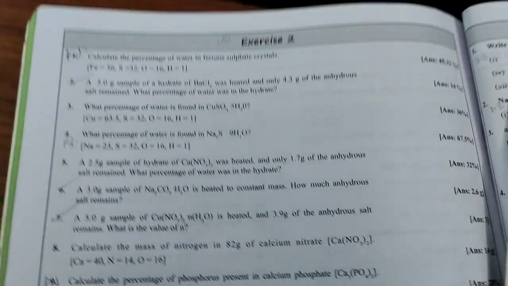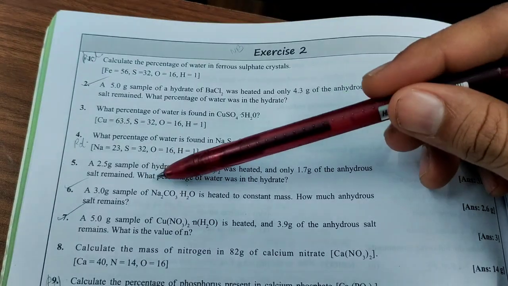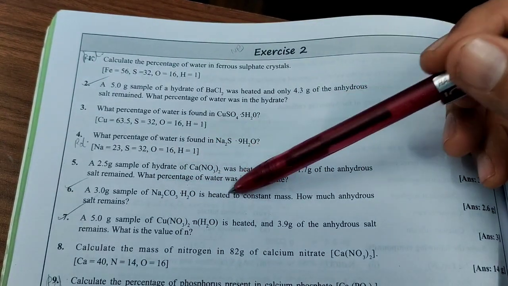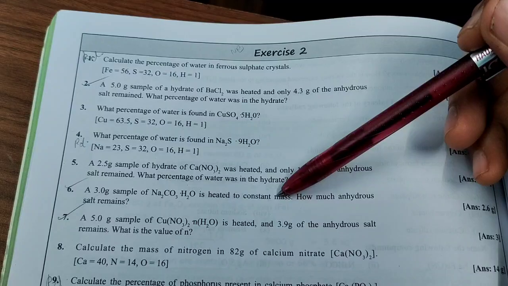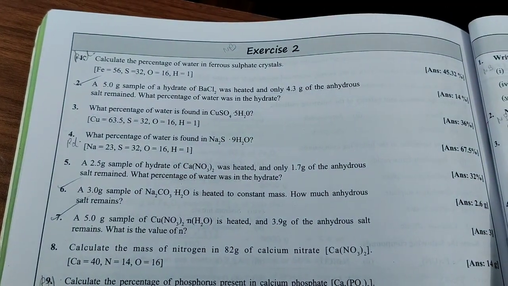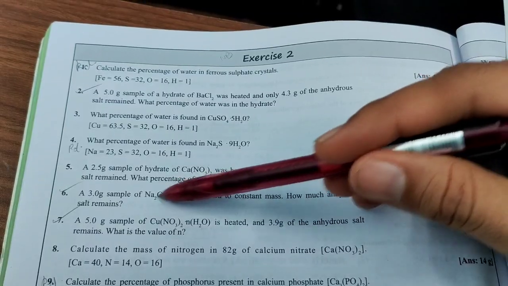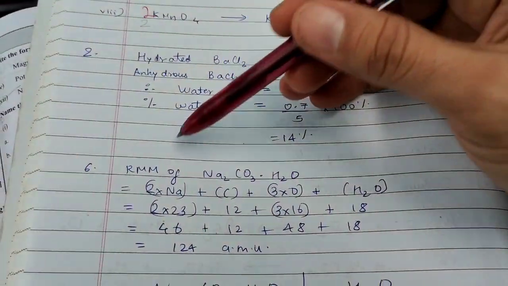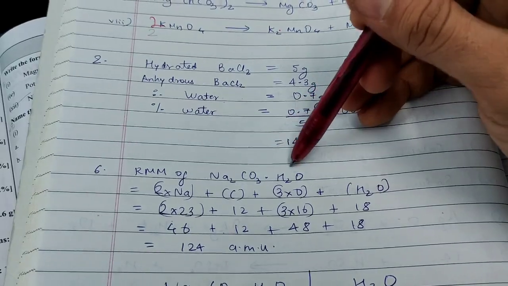Now the 6th sum. 3 gram sample of sodium carbonate monohydrate is heated to constant mass. How much anhydrous salt remains? Meaning that H2O disappears. Then how much is left? We will use a unitary method here. First of all, find the RMM of sodium carbonate monohydrate.